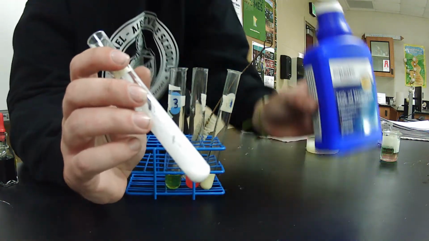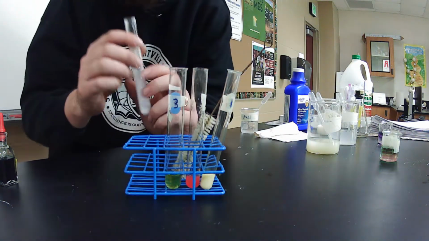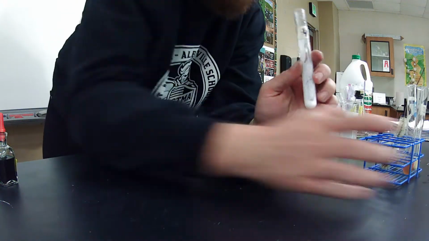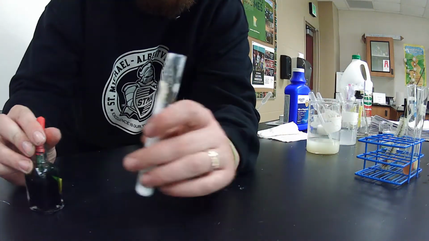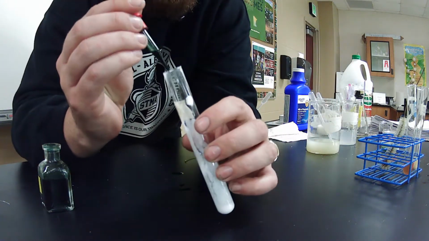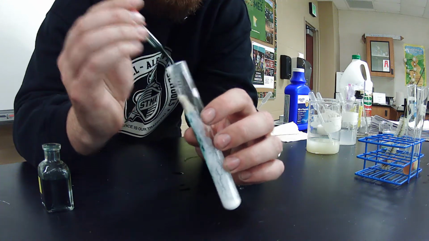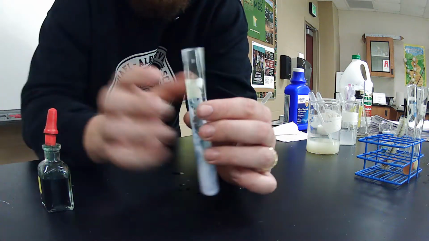Okay, milk of magnesia. So what I'm going to do is grab some of this universal indicator, get this out the way, grab some of this universal indicator, put a couple drops in there. I'm going to shake it up.